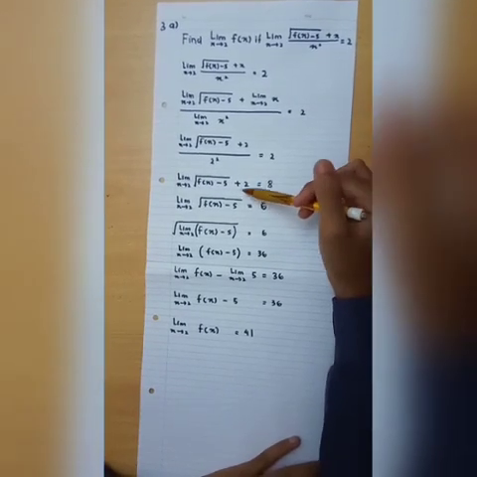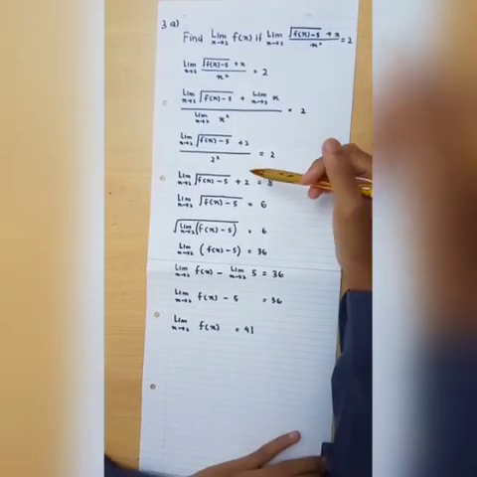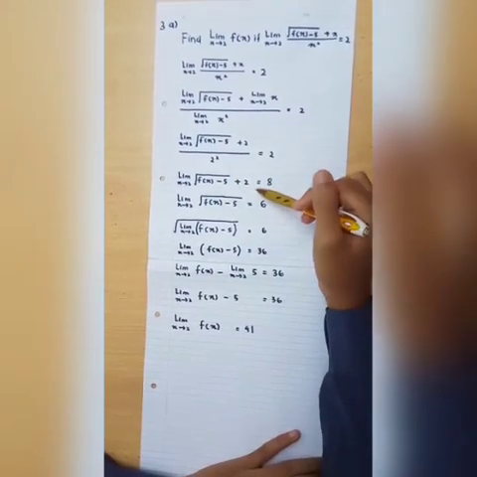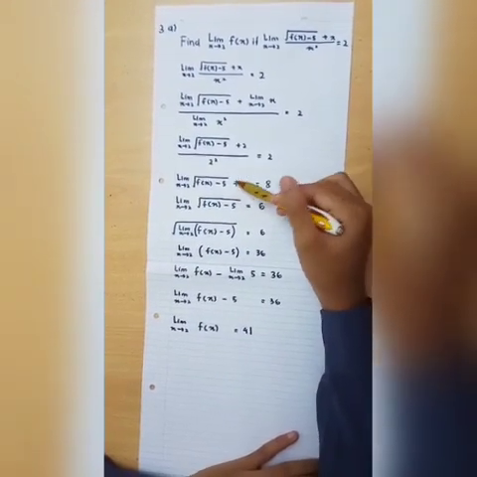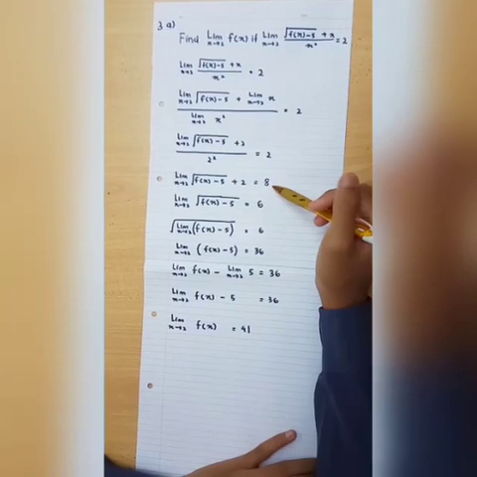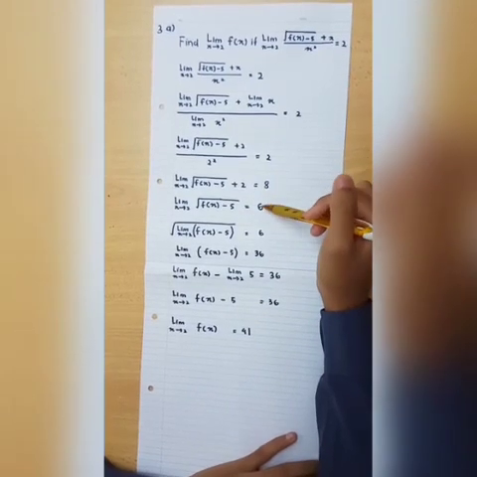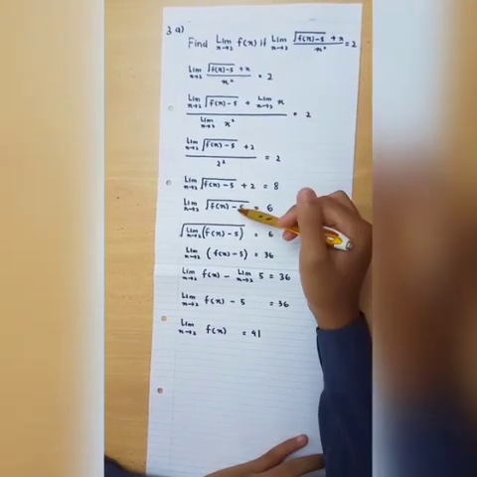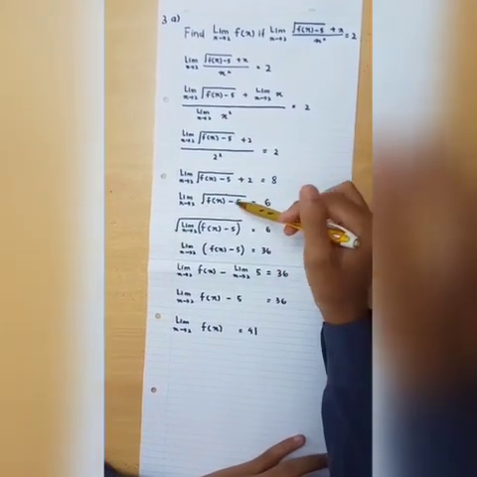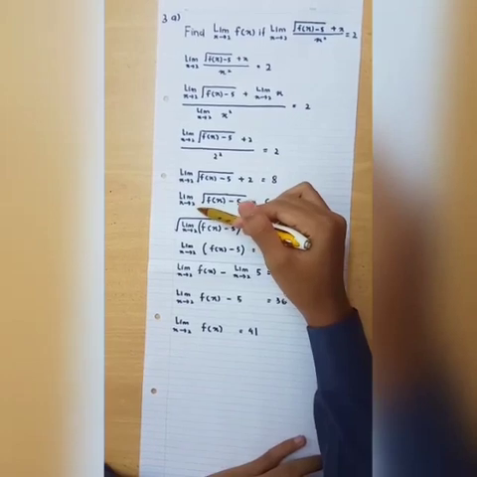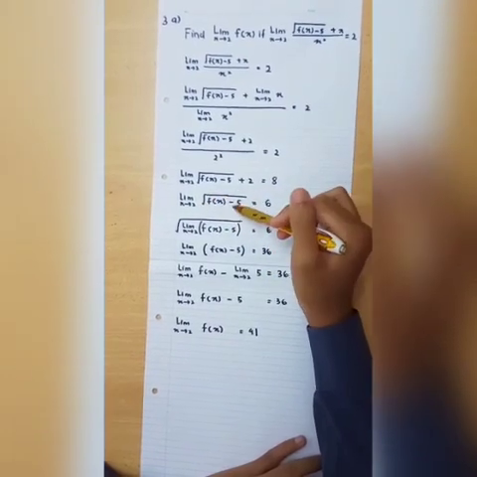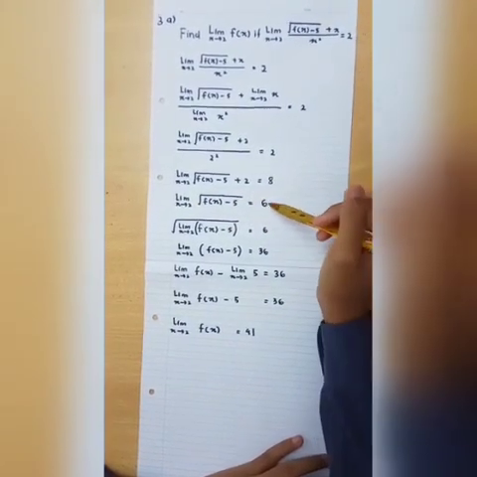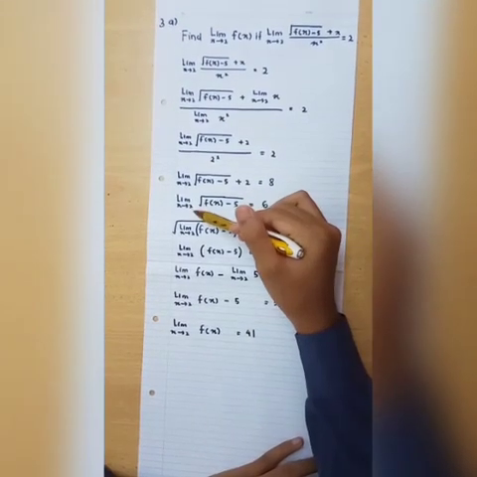After we get this equation, we move 2 to the other side, so we get 6, which is 8 minus 2 equal to 6. So we get the limit as x approaches 2 of the square root of f(x) minus 5 equal to 6.